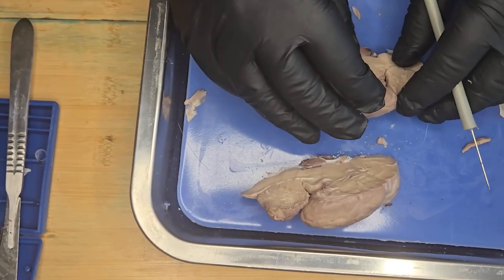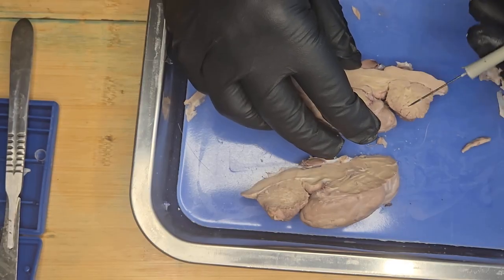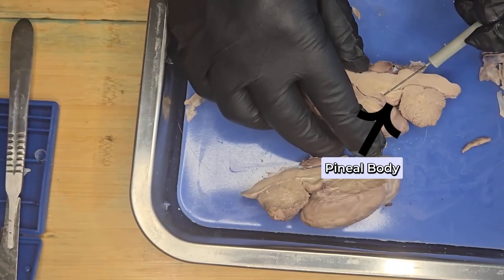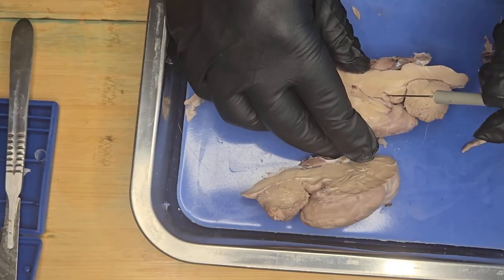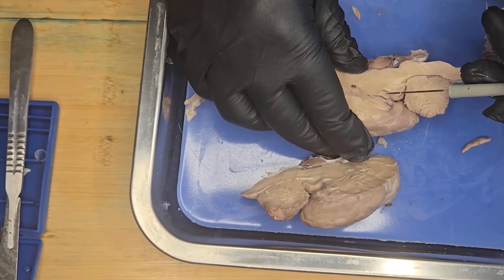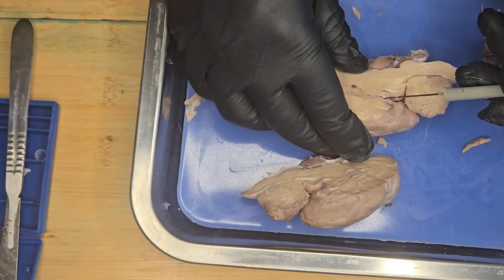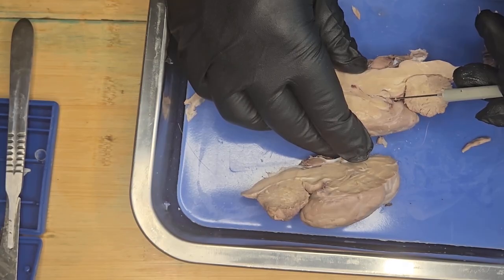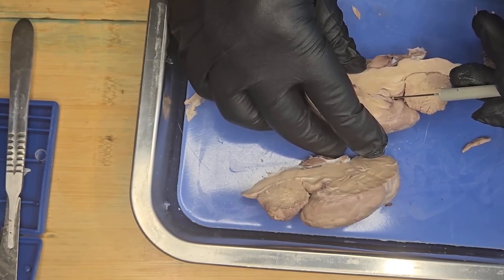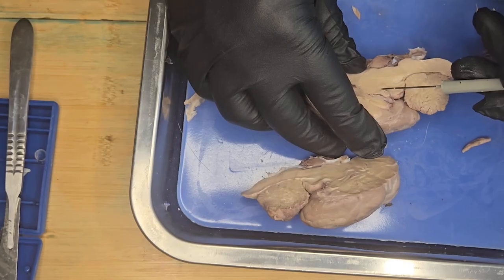And then the final part of the brain that I want to point out is the pineal body, which is here. And the pineal body is a tiny but powerful endocrine gland in the brain. It's located deep in the center of the brain and secretes melatonin, regulating the sleep-wake cycle. It influences the biological rhythms and helps control the timing of puberty. And that's the pineal body.